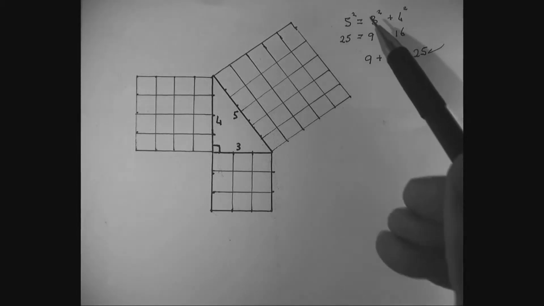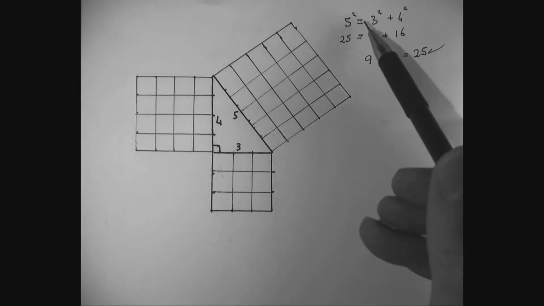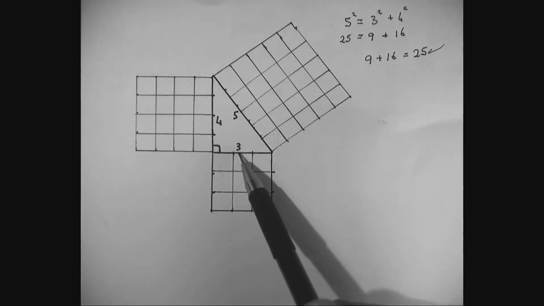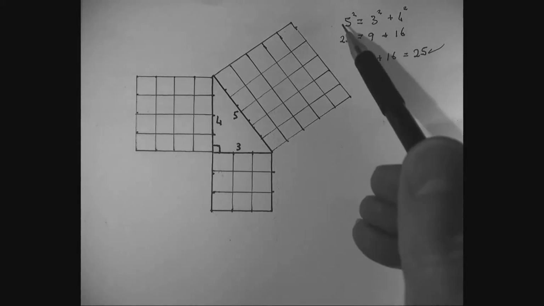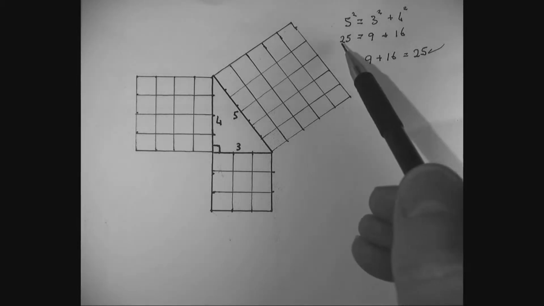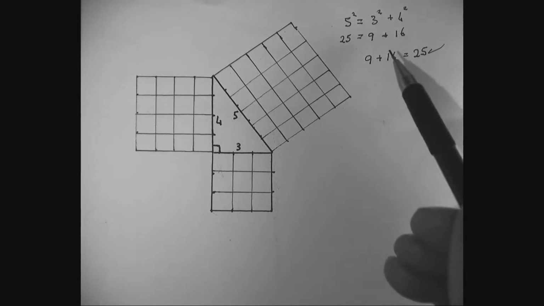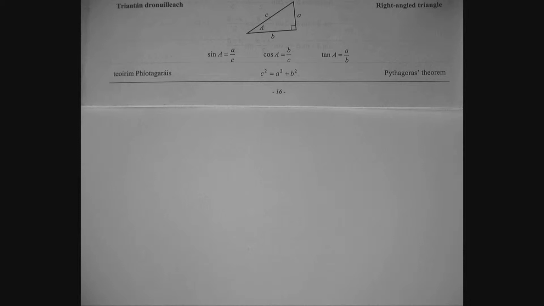Pythagoras' theorem tells us that the square of the hypotenuse, which is 5 squared, equals the sum of the squares of the other two sides. This side is 3, 3 squared. This side is 4, 4 squared. Squaring these up, we have 25 equals 9 plus 16. And in fact 9 plus 16 is equal to 25. So that illustrates Pythagoras' theorem for the right-angled triangle 3, 4, 5.